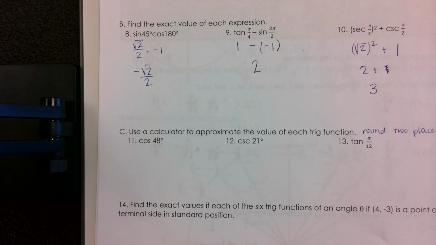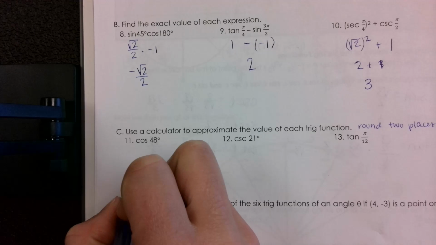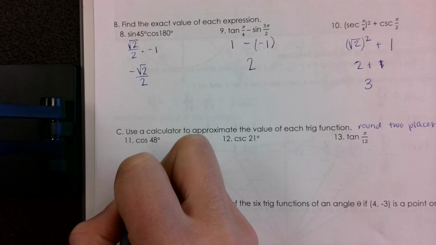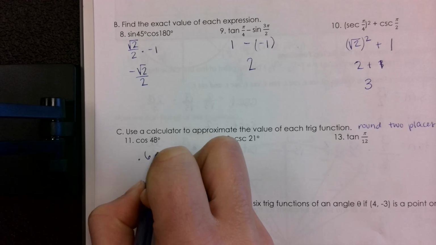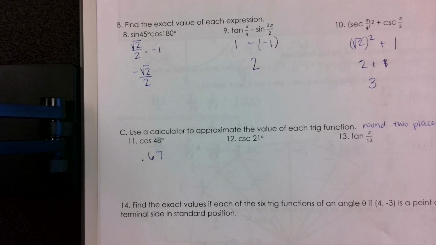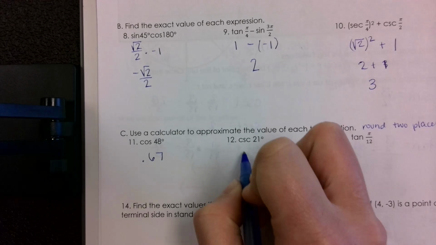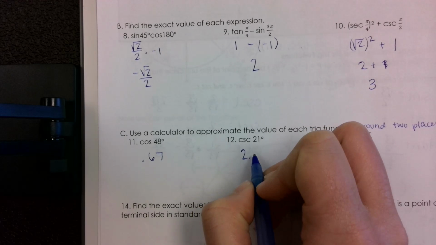All right, so we said we would round 2 decimal places. So for cosine of 48, what'd y'all get? 0.67? Yep. And then for cosecant of 21, what do we get? 2.79. Is that what you said? Yeah.